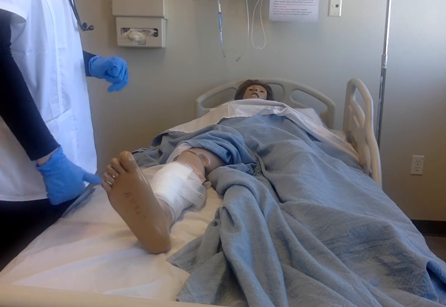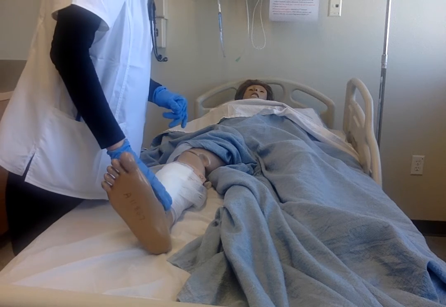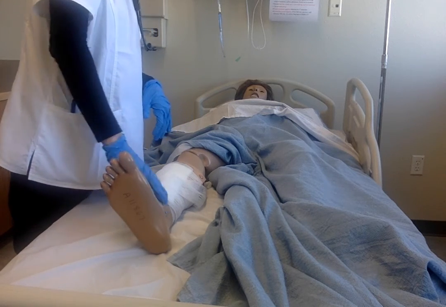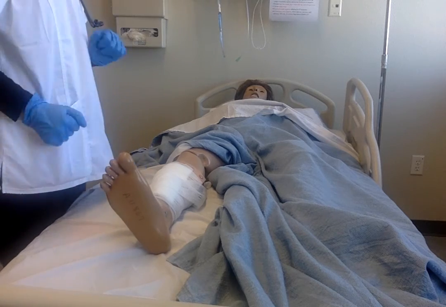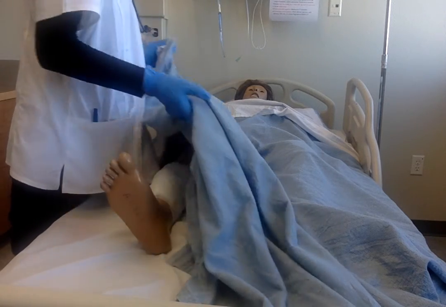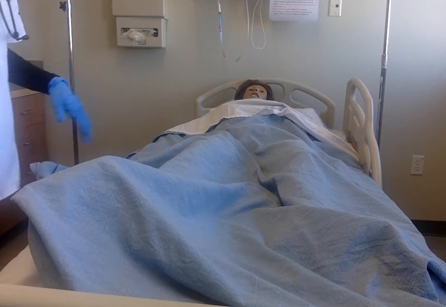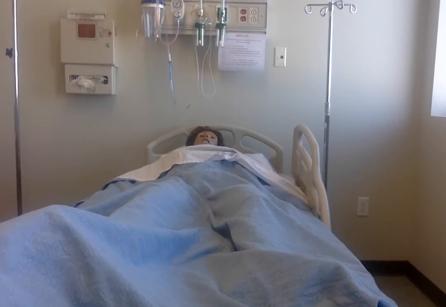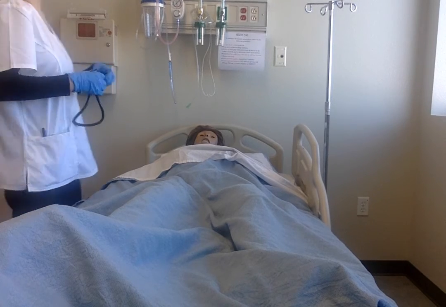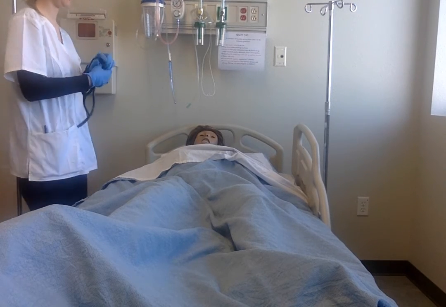And for the other pulses, I can feel for the posterior tibial and then the dorsalis pedis for the pulse. And also up here at the top, I would listen for the carotid arteries for any bruits. So I'm going to go ahead and do that.